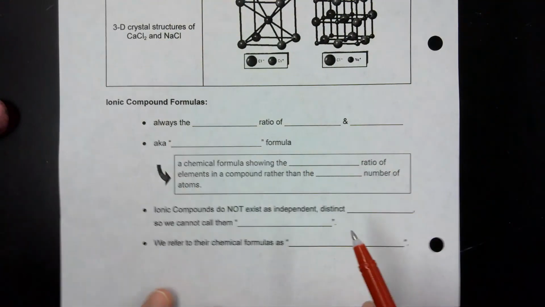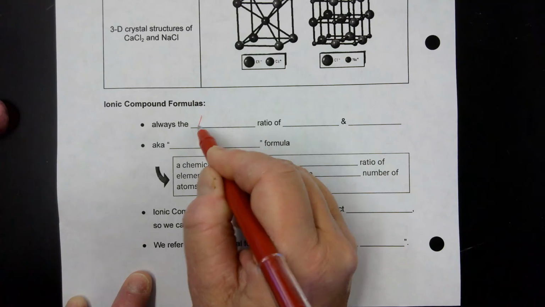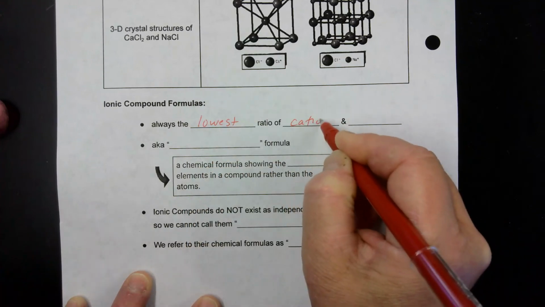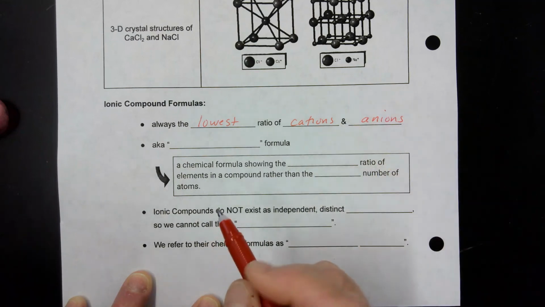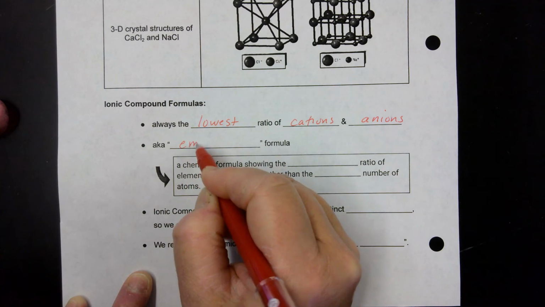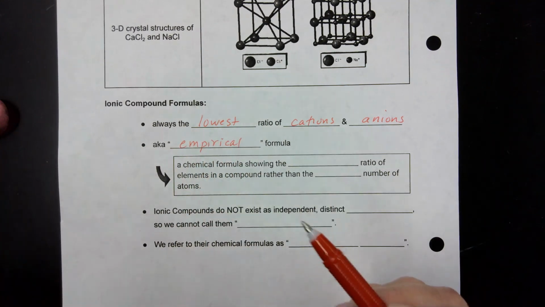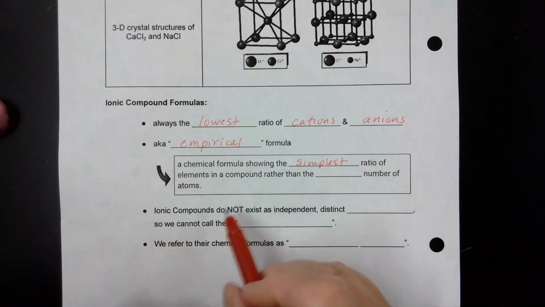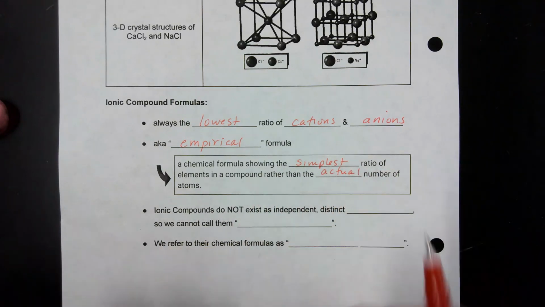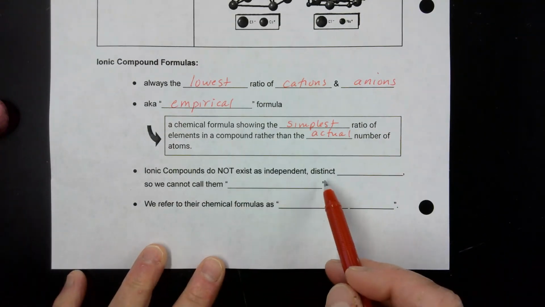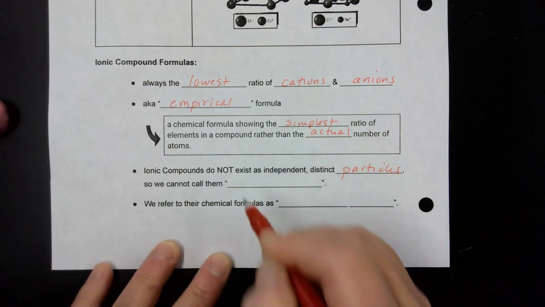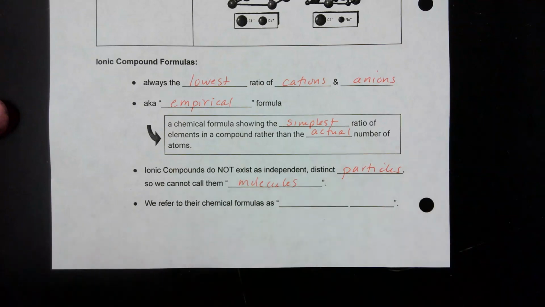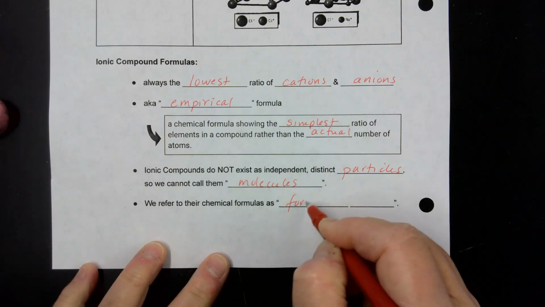What we were just talking about, the ionic compound formulas are always the lowest ratio of cations and anions. When we say the lowest ratio, this is what is known as an empirical formula. An empirical formula is a chemical formula showing the simplest ratio of elements in a compound rather than the actual number of atoms. So ionic compound formulas are always going to be an empirical formula. Ionic compounds do not exist as independent, distinct particles, so we cannot call them molecules. Instead, we refer to their chemical formulas as formula units.